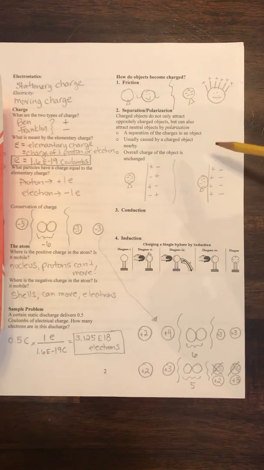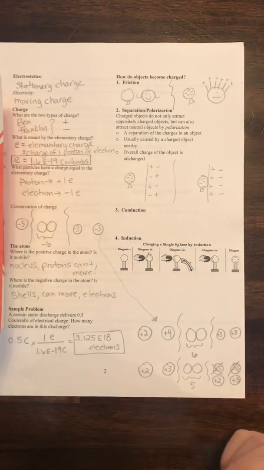Polarization just means that we've basically taken all the positives and put them in one spot and all the negatives and put them in another spot. Now you notice that this right here is still neutral. It's just that by polarizing, putting all the positive charge on one side and all the negative charge on the other side, you've made it polarized, or appear that it is charged.